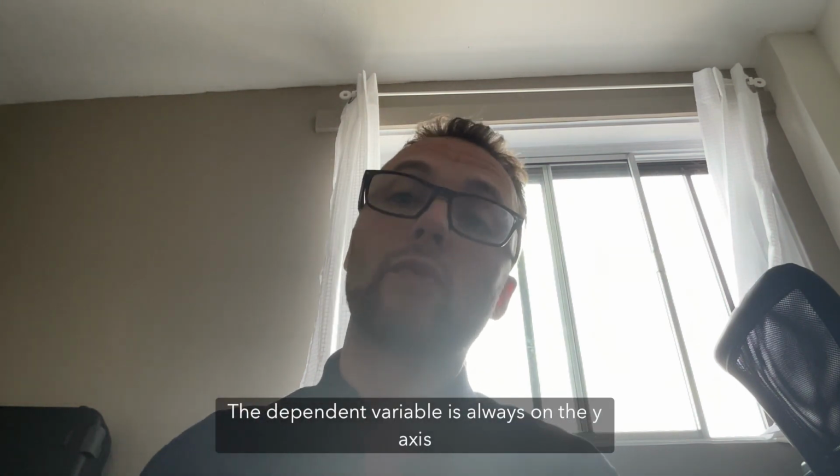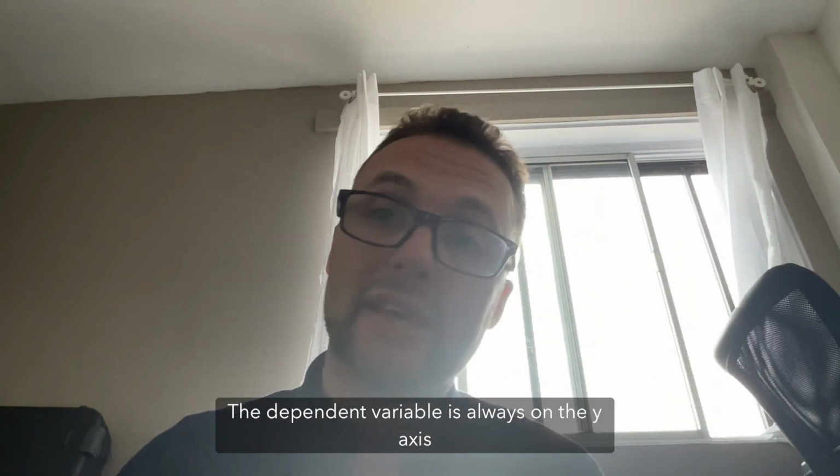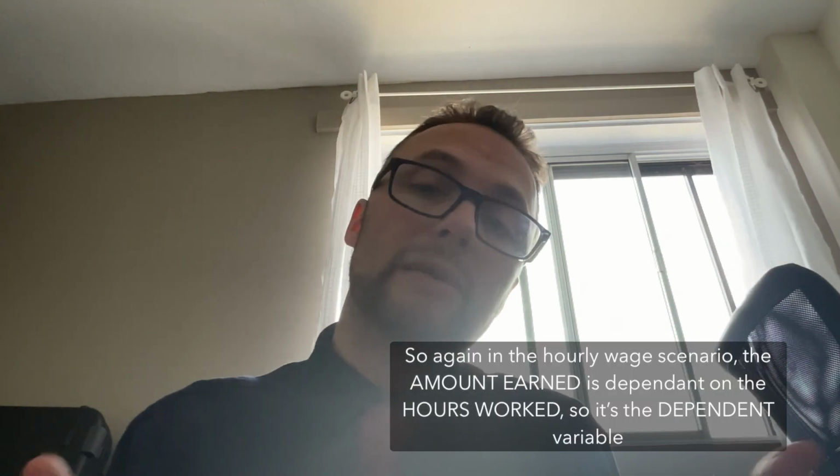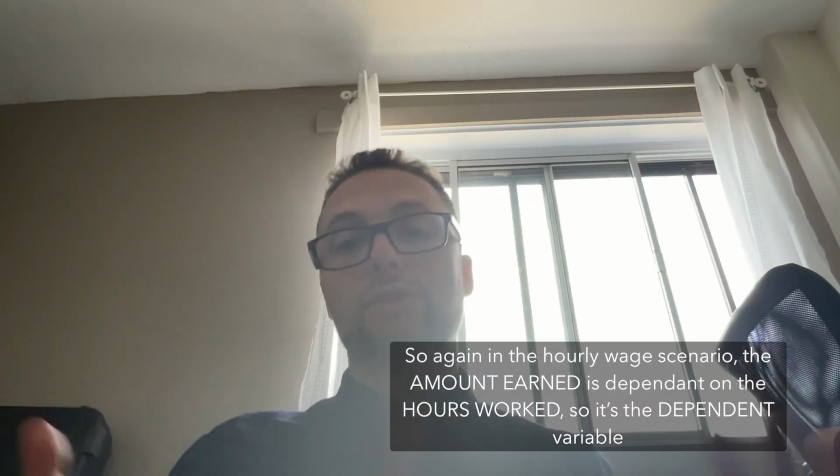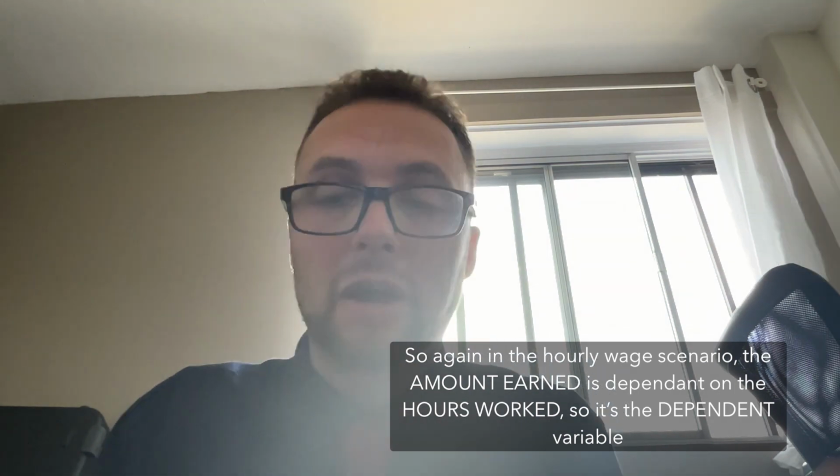In the same scenario, though, you also have a dependent variable. The dependent variable goes on the y-axis, whereas, like we said, the independent variable goes on the x-axis. So if we're thinking about the previous financial situation, working for an employer that pays you hourly, the amount of money you're going to see on your paycheck is determined by the number of hours you work. If you work 0 hours and your contract is hourly, then you will get paid $0.